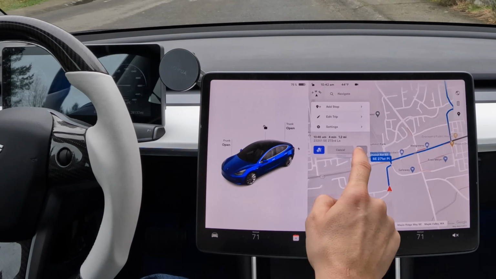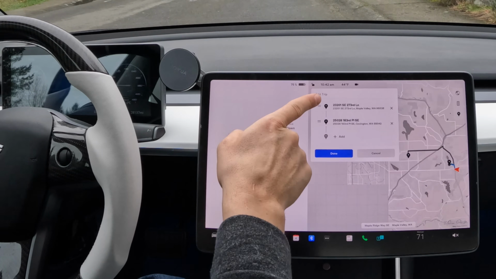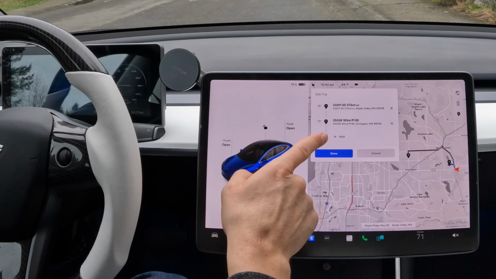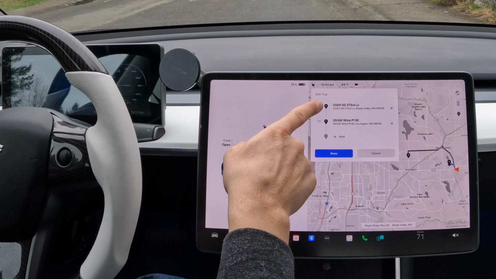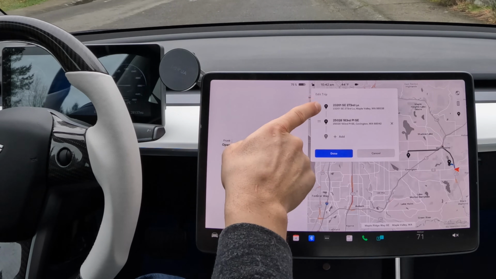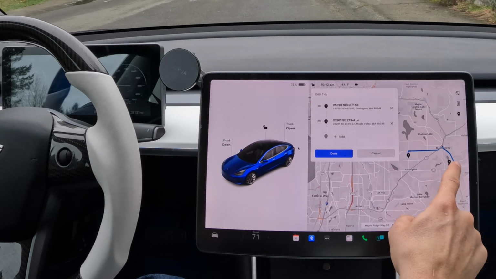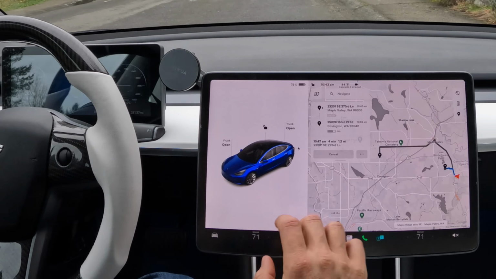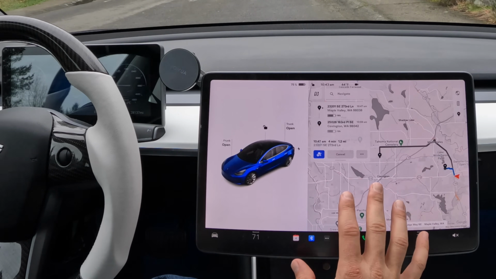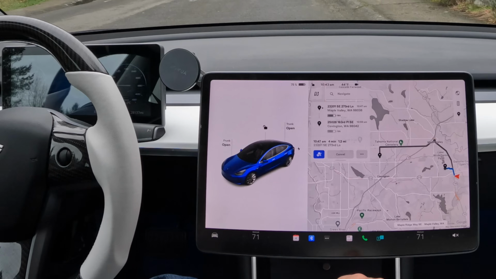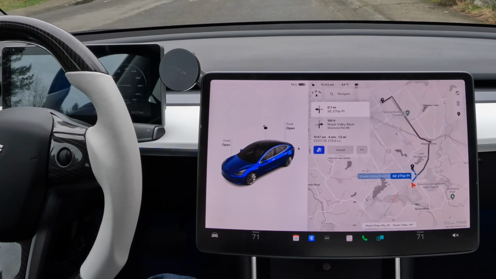To edit them, come back into here, go into edit trip, and you can see you've got the 2 of them listed right there. Here you can add another one, you can delete one, or you can click and hold and drag them around to a different order. Once you do that, it'll reroute them here and you'll see your new path. Now, the unique thing about how this works is when you get done at that first stop and you get back in your car, it's going to be already navigating you to the next destination.